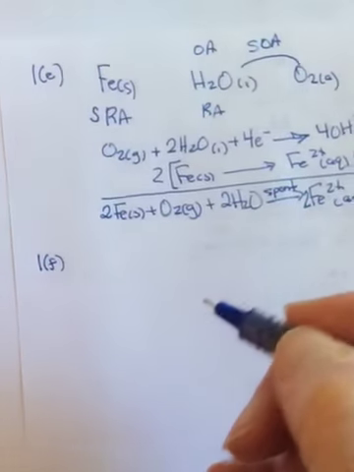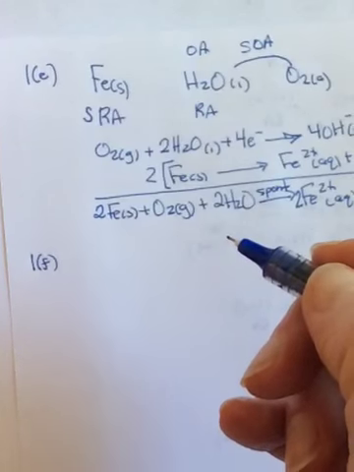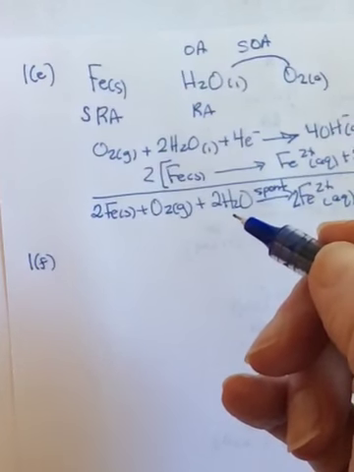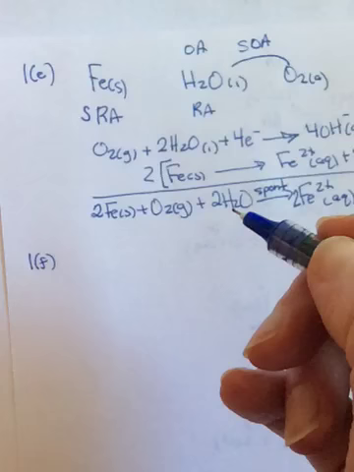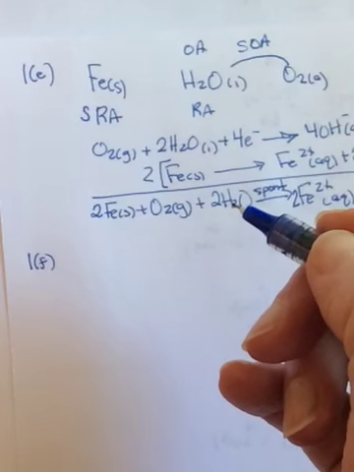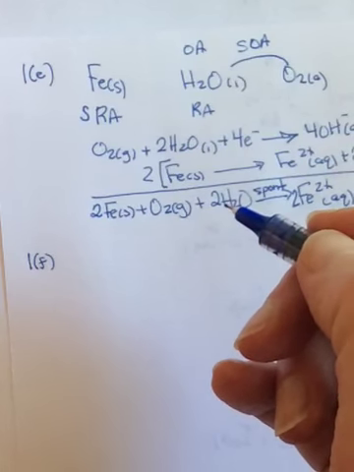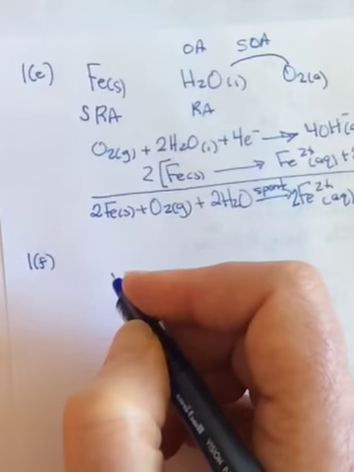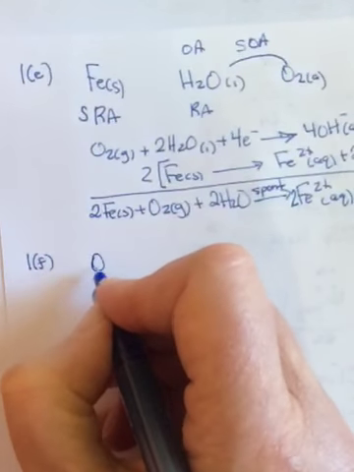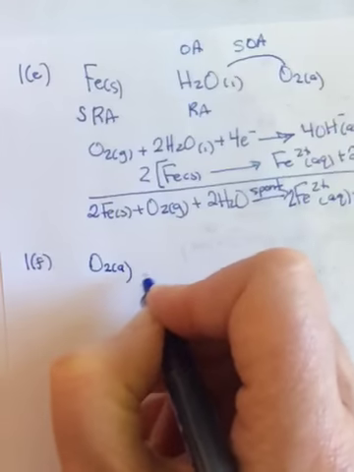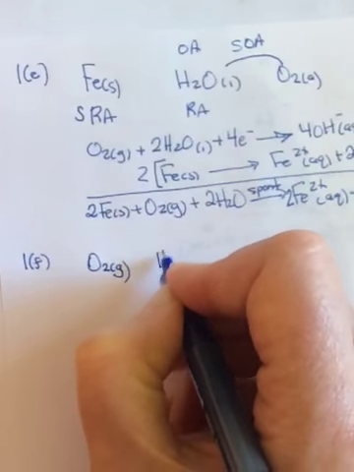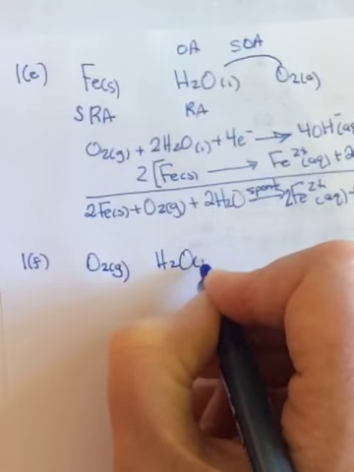All right, 1F says, in a research study on the prevention of corrosion, chemical engineers have removed dissolved oxygen gas from a solution by the addition of a basic solution of sodium sulfite. Okay, so there's oxygen gas in the solution, so there must also be water in the solution.